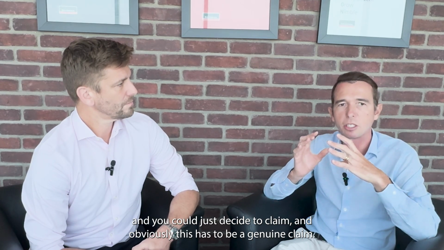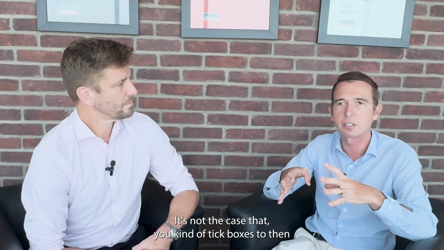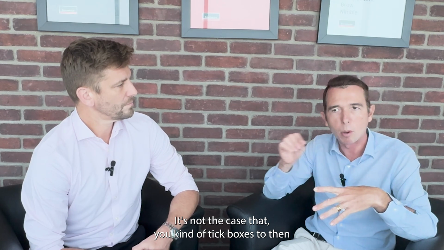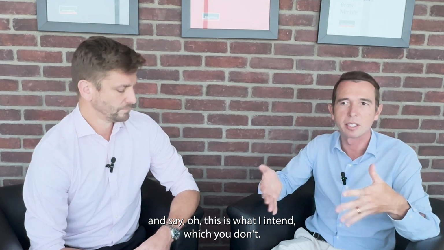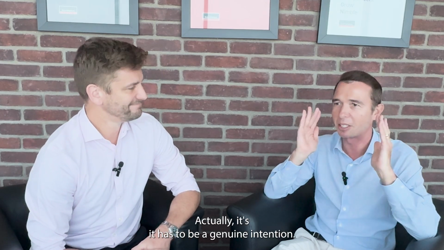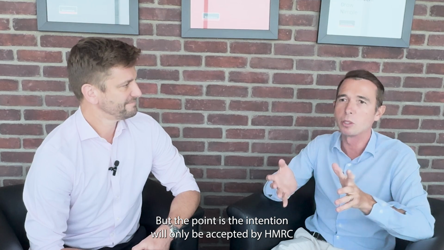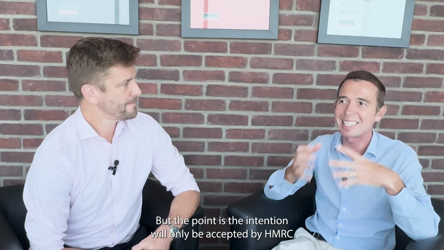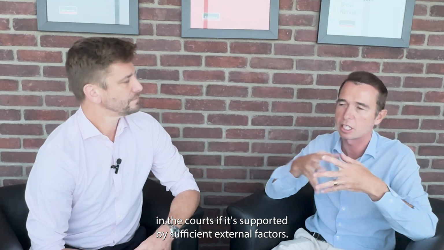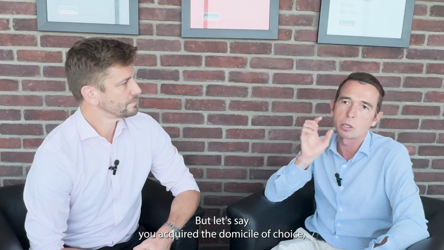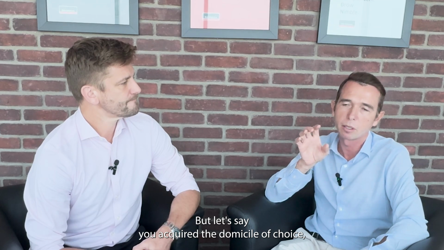And obviously this has to be a genuine claim. It's not the case that you tick boxes and say, oh, this is what I intend, which you don't actually intend. It has to be a genuine intention. But the point is, the intention will only be accepted by HMRC and the courts if it's supported by sufficient external, objective factors.